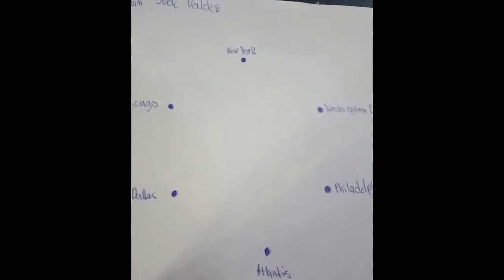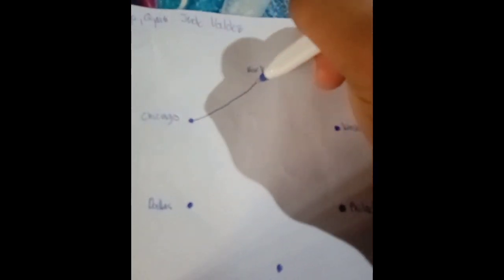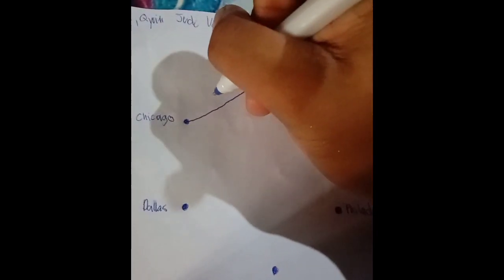Okay, so now let's try to solve the problem. Before we get the solution, we need to make a circle to get the total miles. So our first route is Chicago to New York. Let's connect that, and that would be 713.